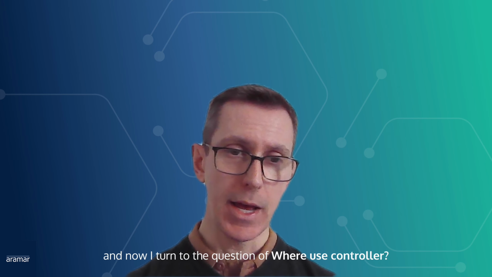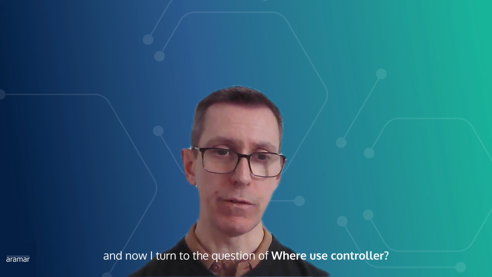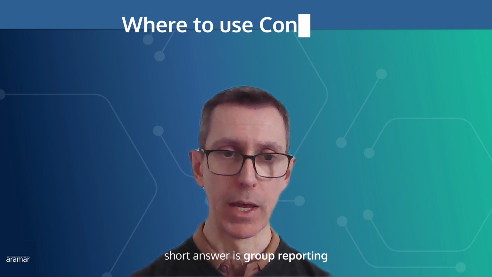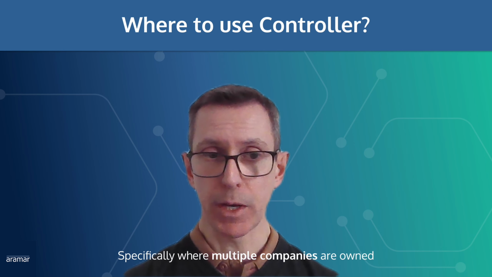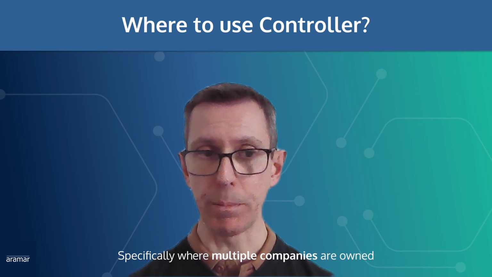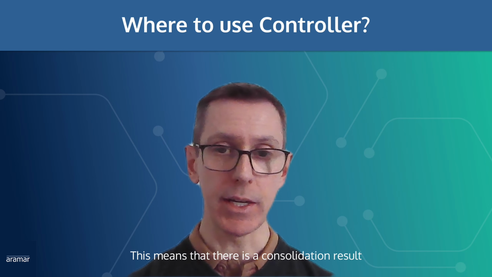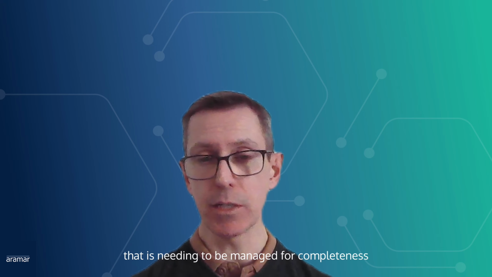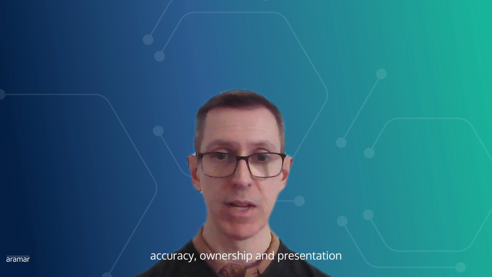And now I'll turn to the question of where to use Controller. The short answer is group reporting, specifically where multiple companies are owned and need consolidation. This means that there is a consolidation result that needs to be managed for completeness, accuracy, ownership and presentation.